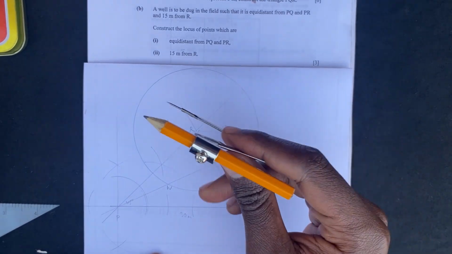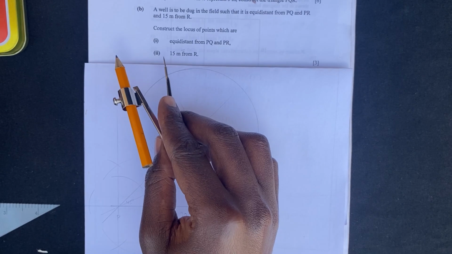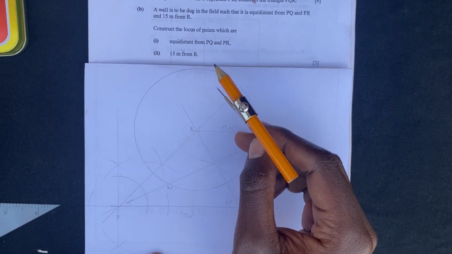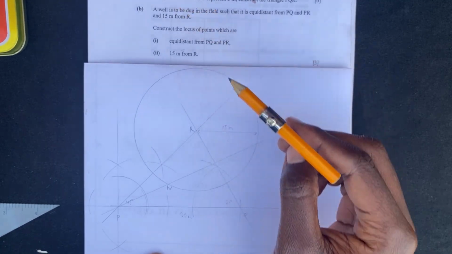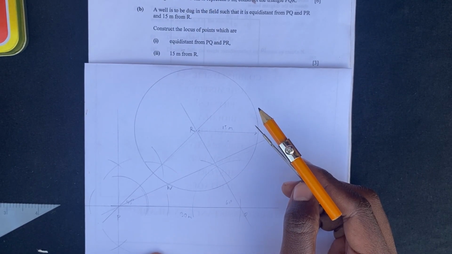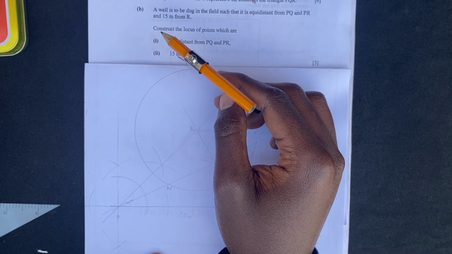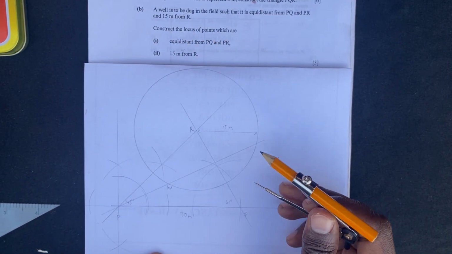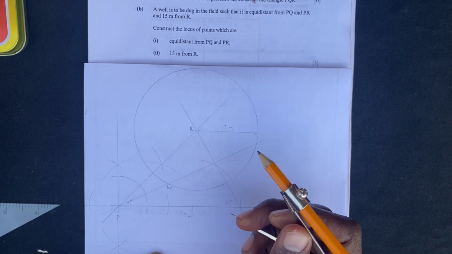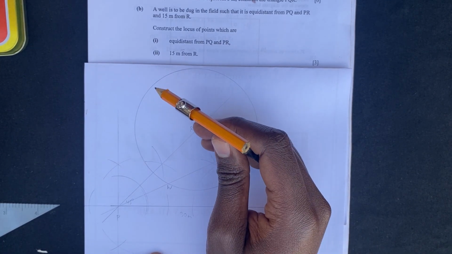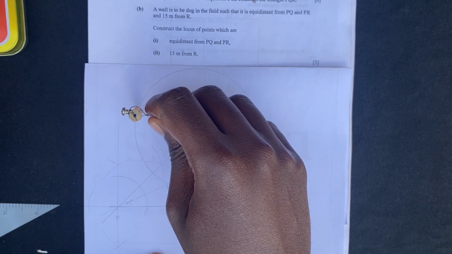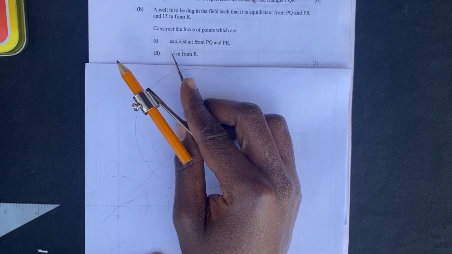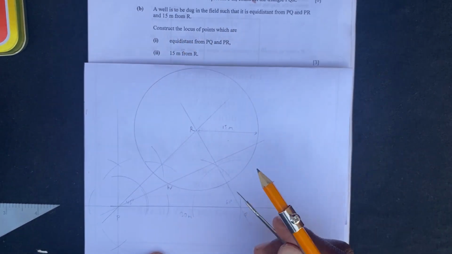And also we're supposed to construct the locus of points 15 meters from R. So here is our R, and remember, we're using our scale of 1 centimeter to 3 meters. So 15 meters divided by 3 meters gives 5 centimeters. So we're going to open the compass 5 centimeters. The locus of points which are at a fixed distance from a single point represents a circle.